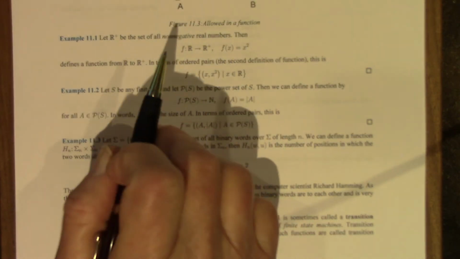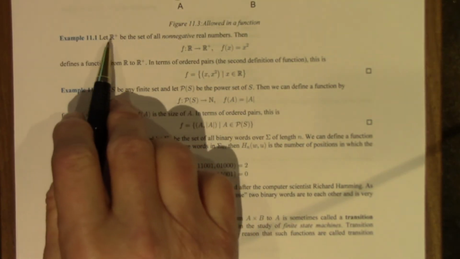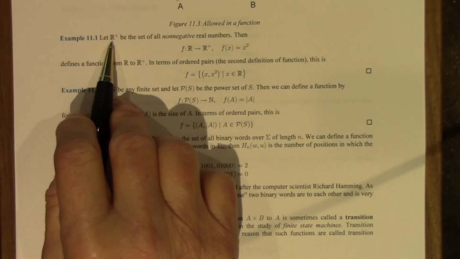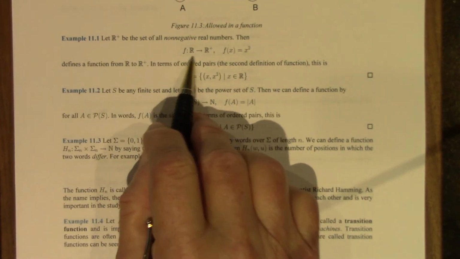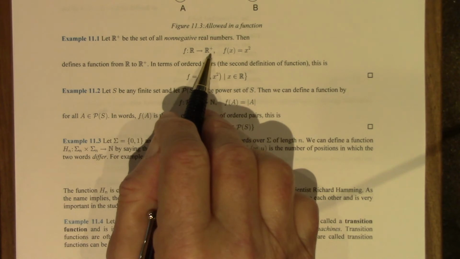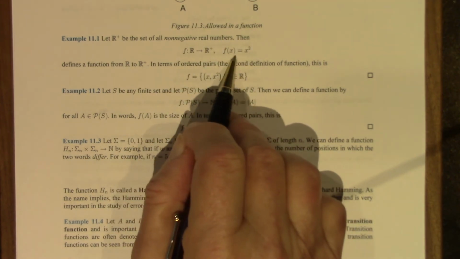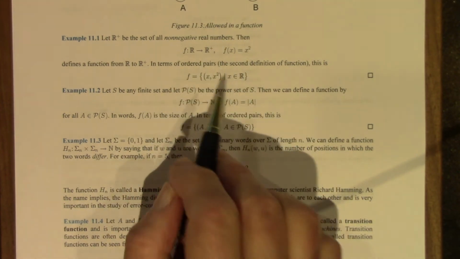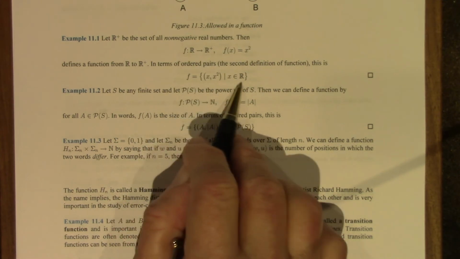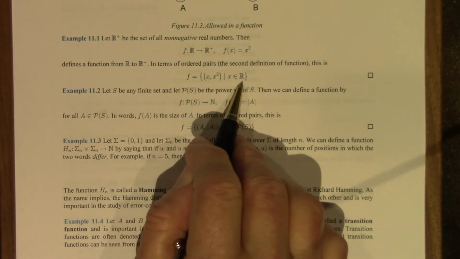Some simple examples of functions. We'll let R plus be the set of non-negative real numbers. Then this is a function from R to R plus, f of x equals x squared. In ordered pair language, it would be this set of ordered pairs.